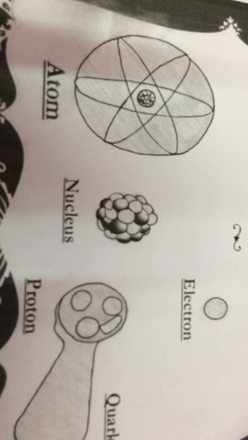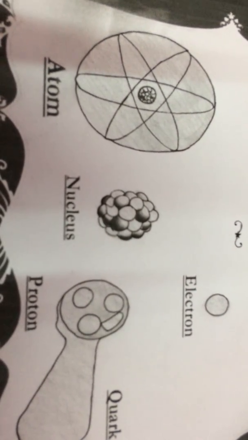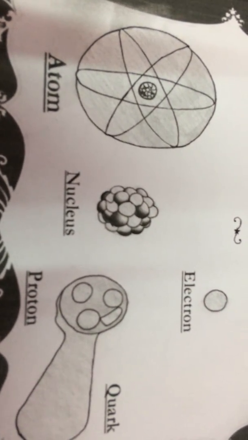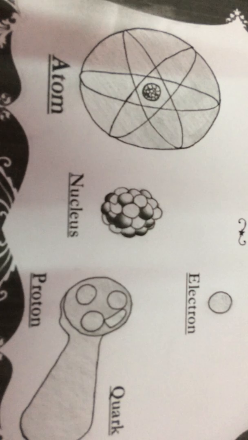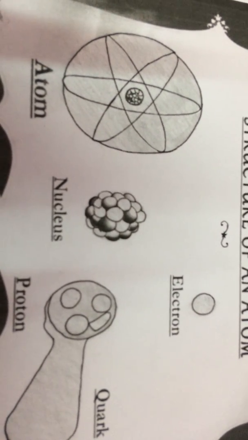Only those orbits are permitted in which the angular momentum of the electron is a whole number multiple of h by 2 pi. Hence, this postulate introduces the concept of quantization of angular momentum.